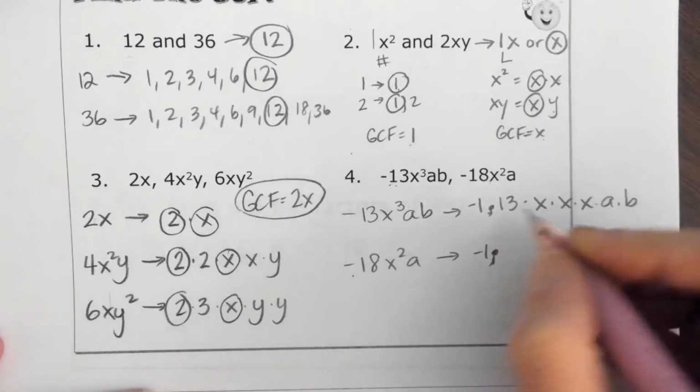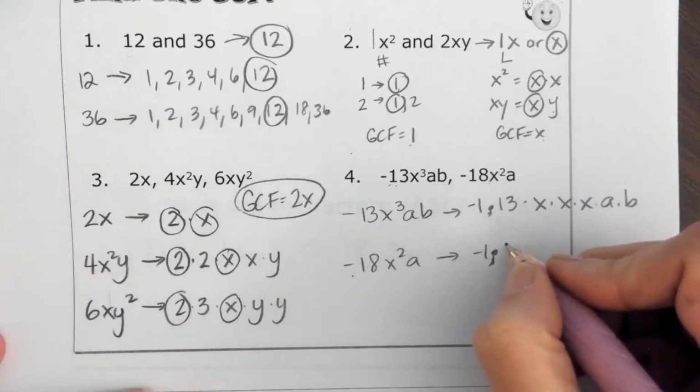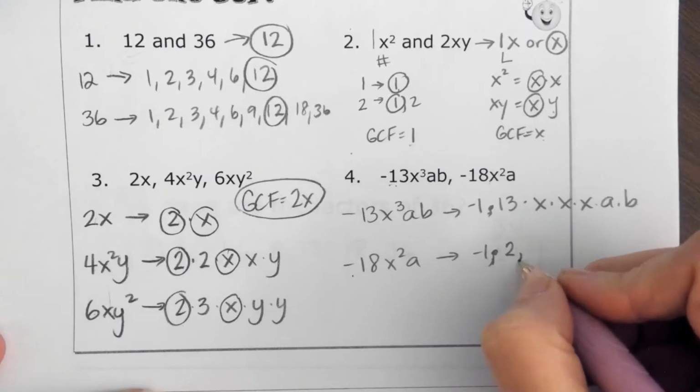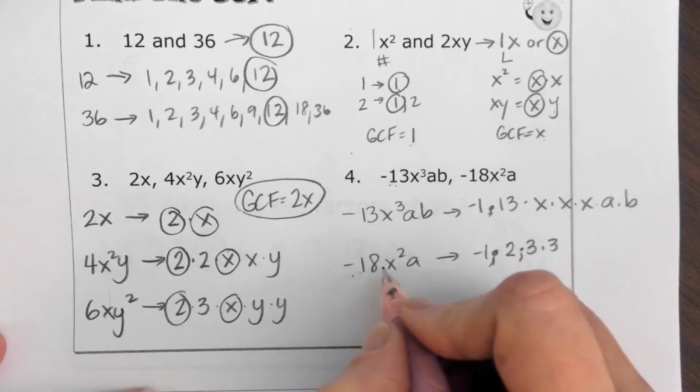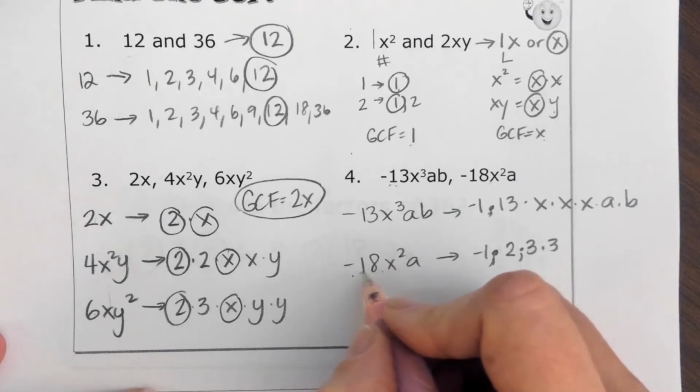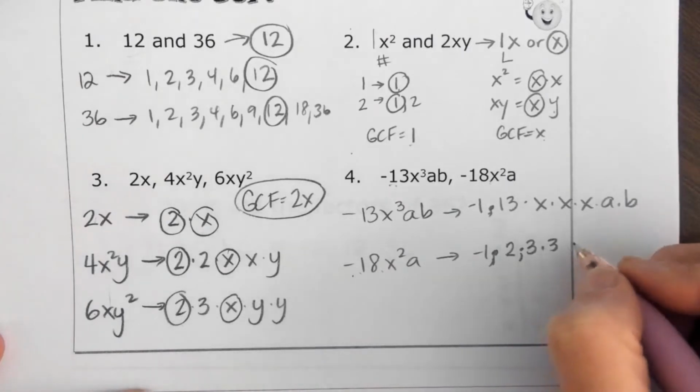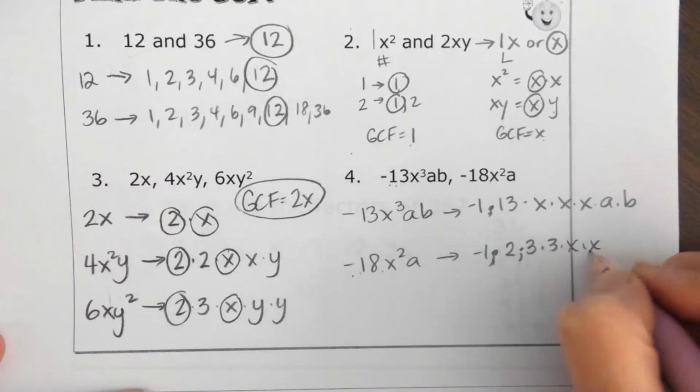And this should be just times, sorry about that. And then for 18, I can do 2 times 3 times 3, because 2 times 9 is 18, 3 times 3 is 18, so 2 times 3 times 3 gives me 18. Then I have x times a.